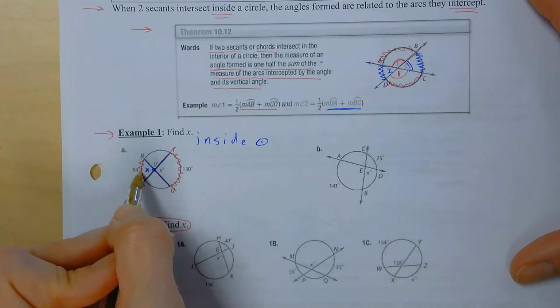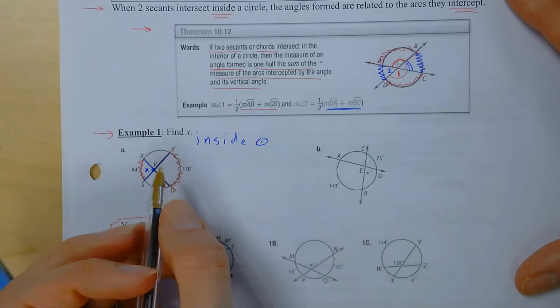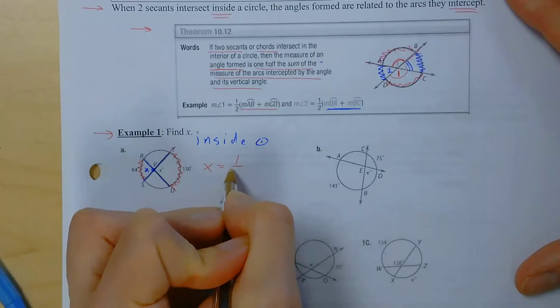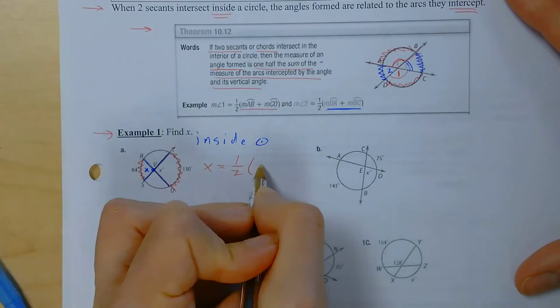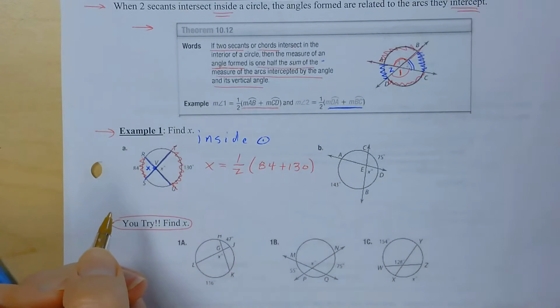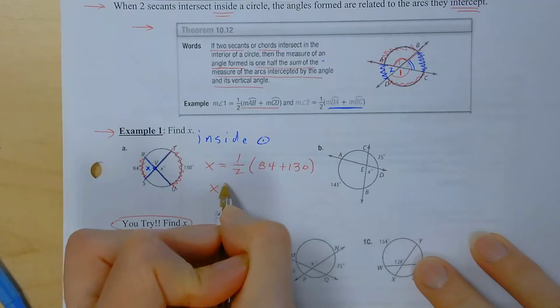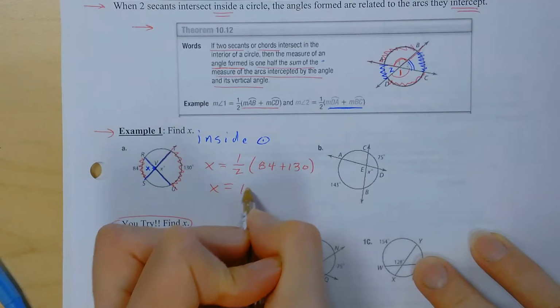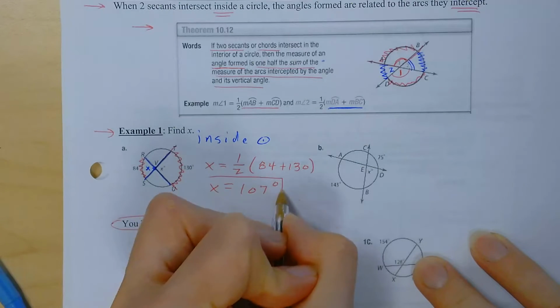So I'm going to take my formula, and I'm going to say X equals 1/2 the sum of the two arcs. So I'm just going to add 84 plus 130, and then I'm going to take half of that. So X is going to end up being 107 degrees.